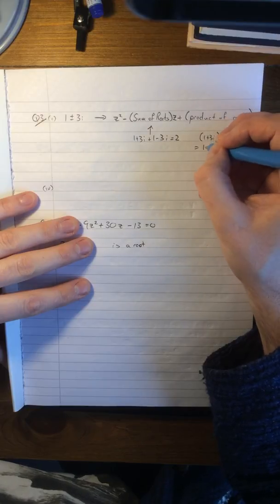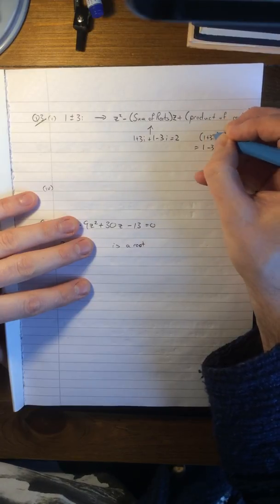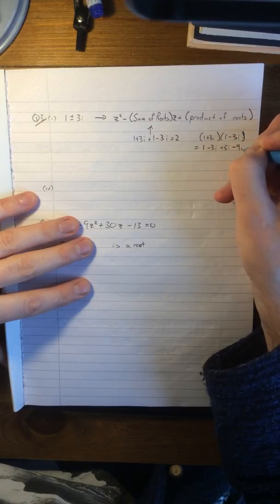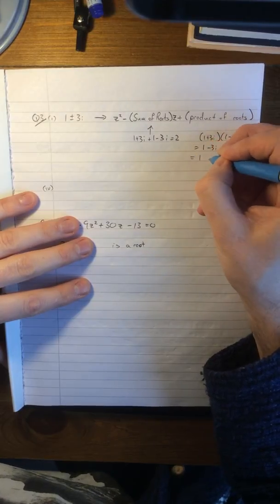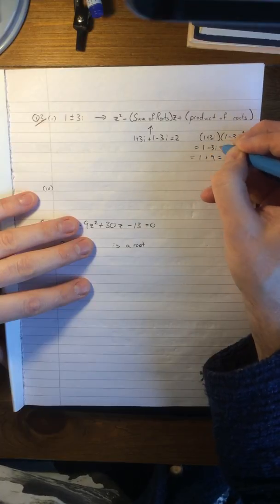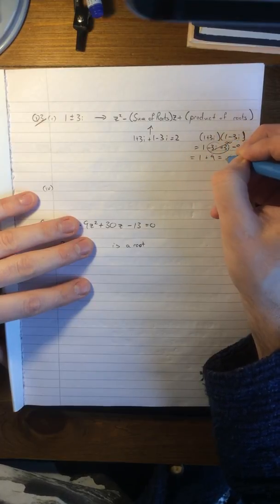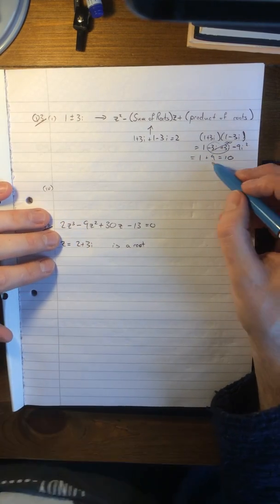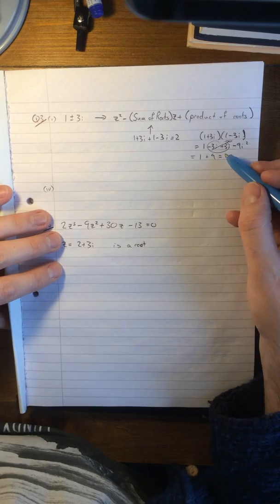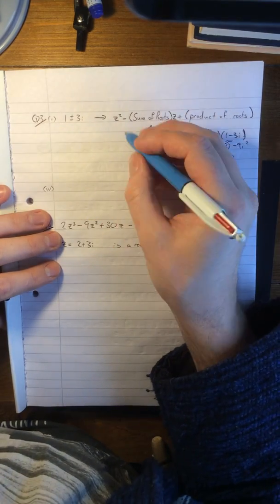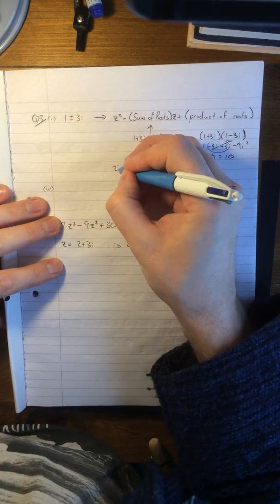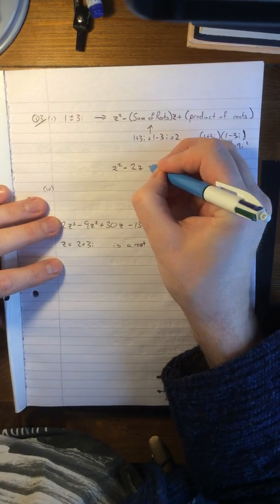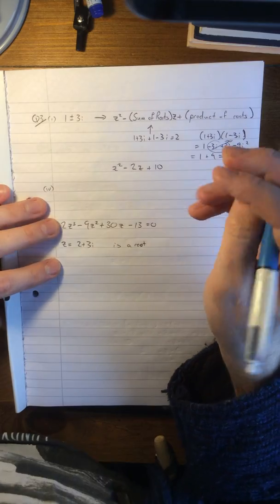1 by 1 is 1. 1 by minus 3i, minus 3i. 3i by 1 is plus 3i. 3i by minus 3i is minus 9i squared. That's going to become 1 plus 9, which is 10. Okay, that bit's 0. Minus 9 by minus 1 is plus 9. So the equation we're looking for here is z squared minus the sum of the roots, which is 2z, plus the product of the roots, which is 10.